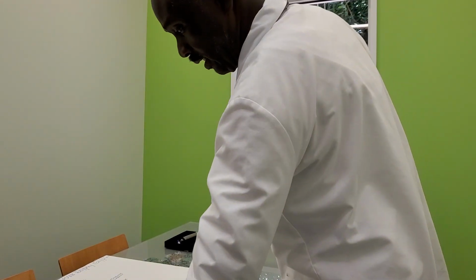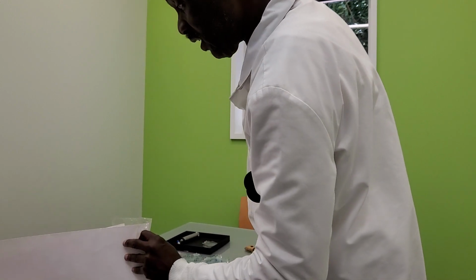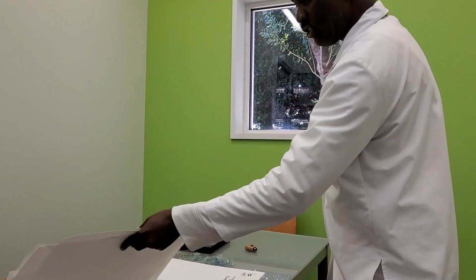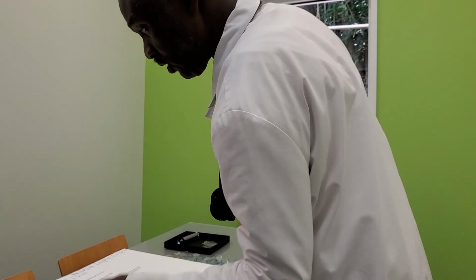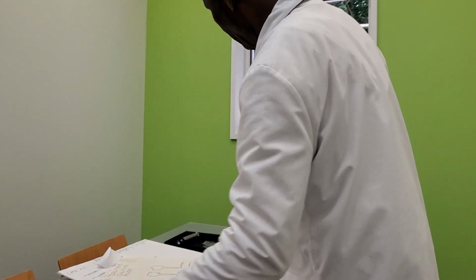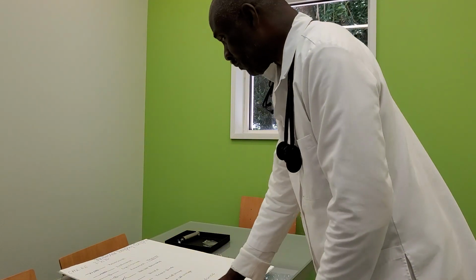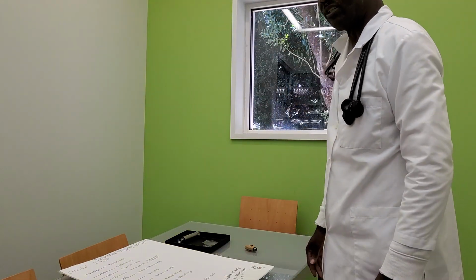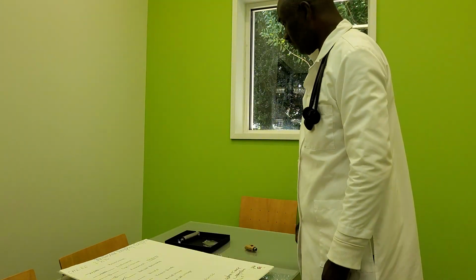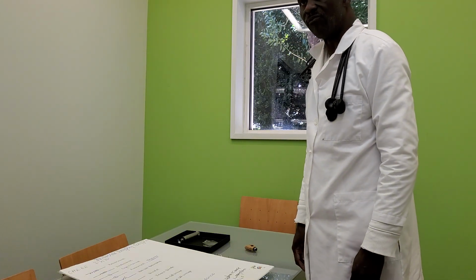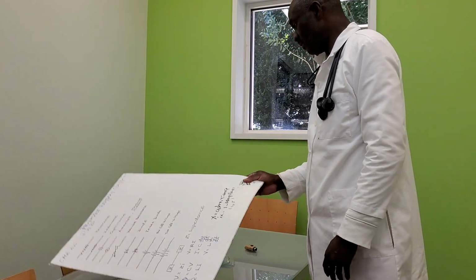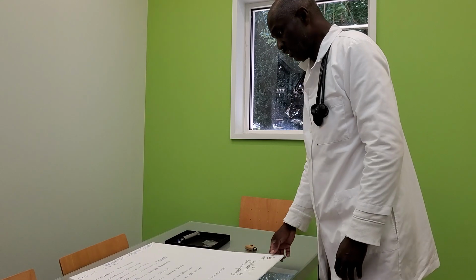Some will choose the foot and become a podiatrist. Some will choose the brain and become a neurologist. And we could go on and on. About epidemiology, for the environmental sort of medicine, epidemiology.